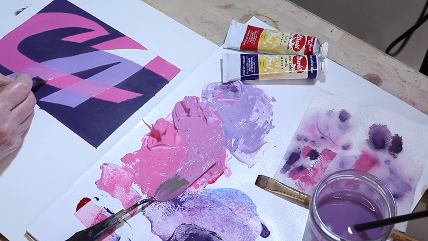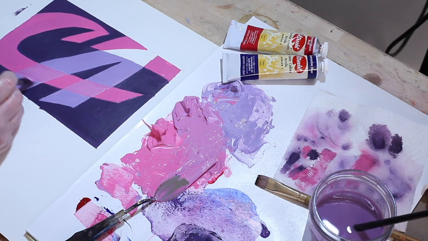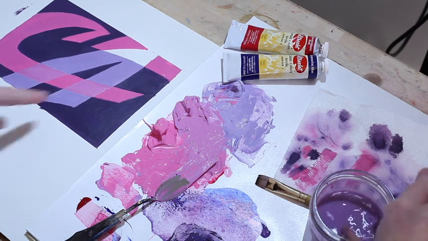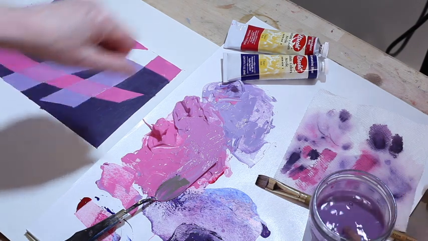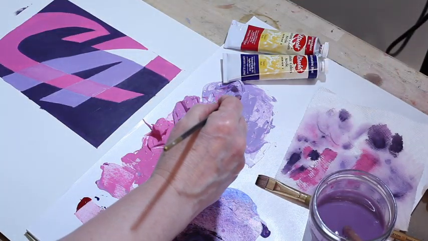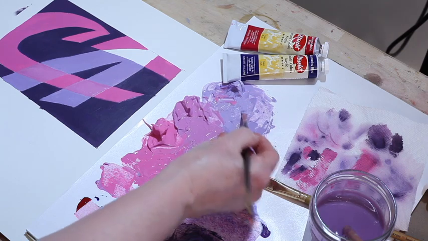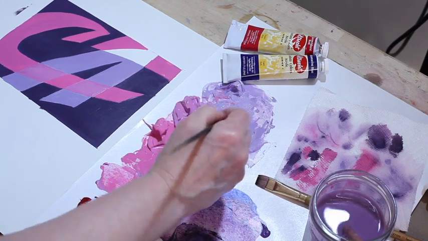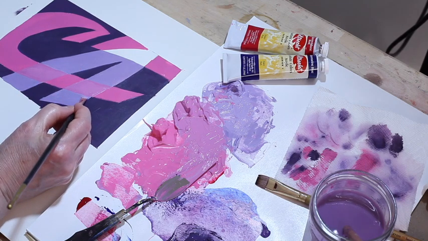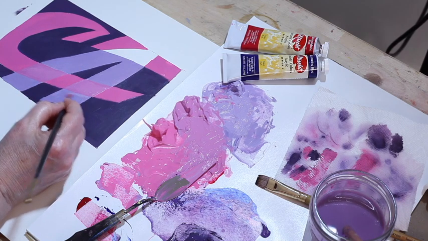Pull this down here. I know I said I was going to use a smaller brush, but I did not. Alright, looks pretty good, but I want to fix that little glob right there. So I'm going to get in there with that lavender. Put that on my brush. When you see me playing around with the paint with my brush, I'm just trying to get the right amount of paint on my brush. There we go. Okay, fix that edge.